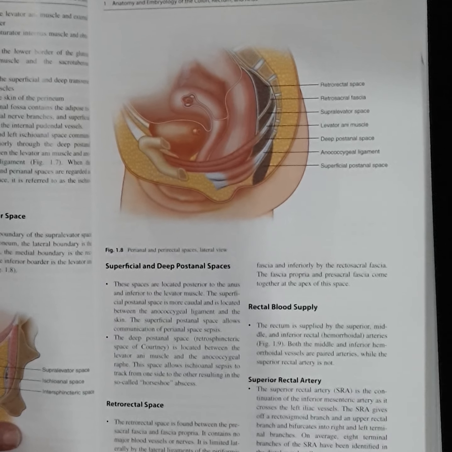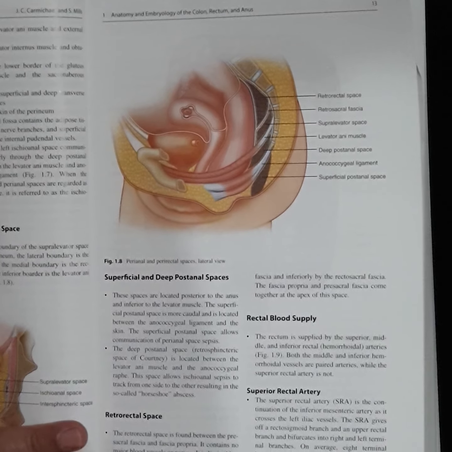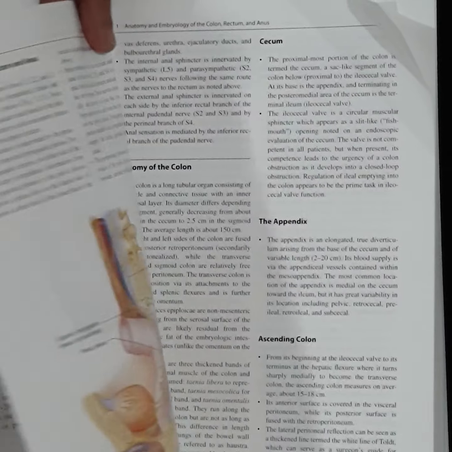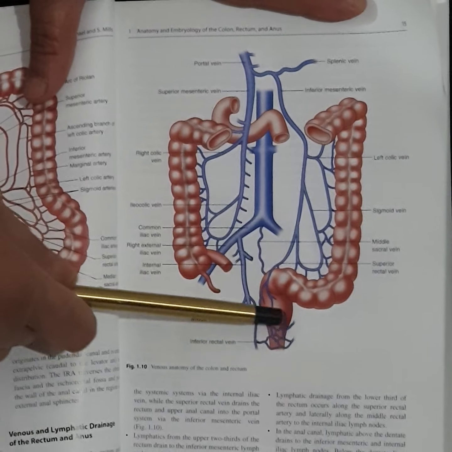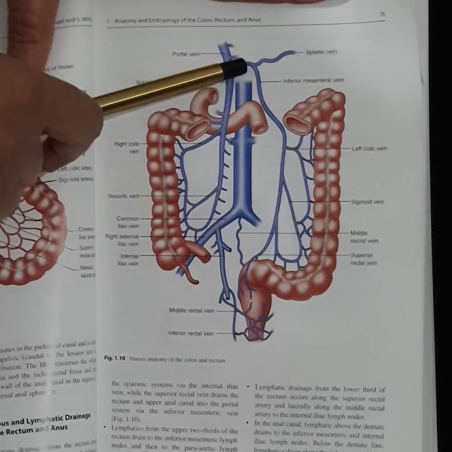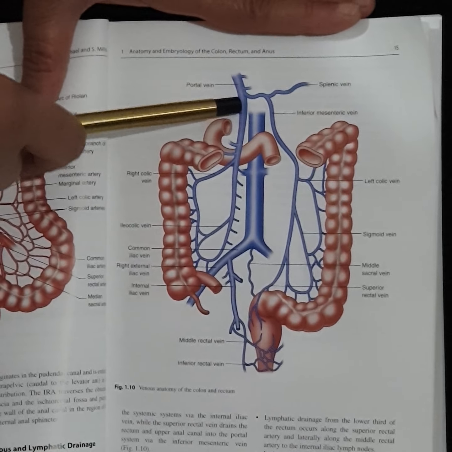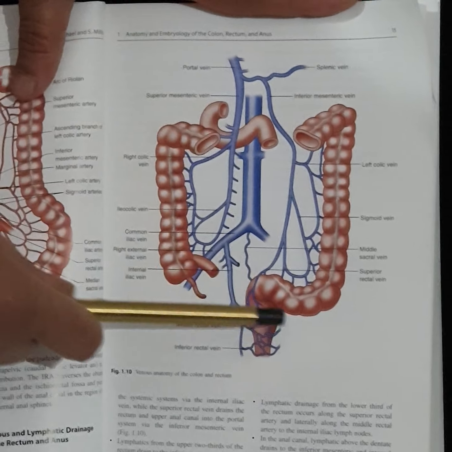Mostly the venous drainage goes up by the superior rectal vein to the inferior mesenteric vein, which joins the splenic vein, and the splenic vein joins the superior mesenteric vein behind the neck of the pancreas to form the portal vein. So it drains into the portal system, isn't it?